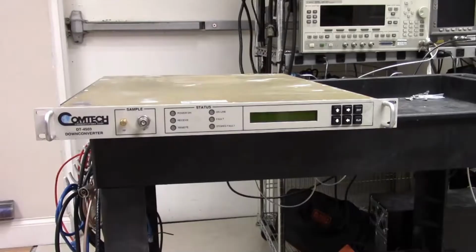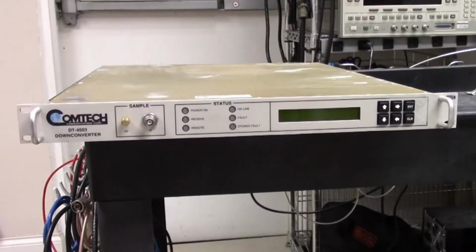I have to ship this Comtech down converter today. It's called a DT4503. It converts from C-Band in the range of 3.625 gigahertz to 4.2 gigahertz. That's the input frequency. The output frequency is 70 megahertz.